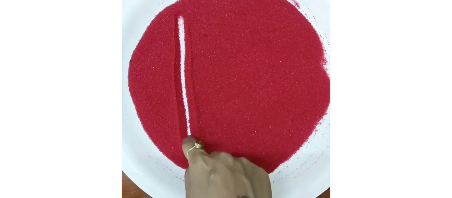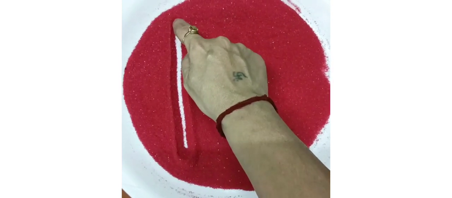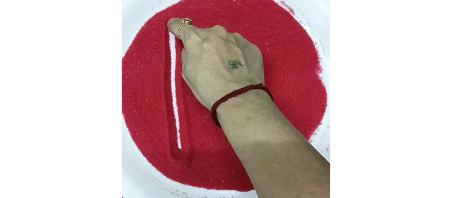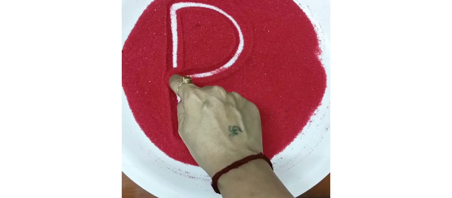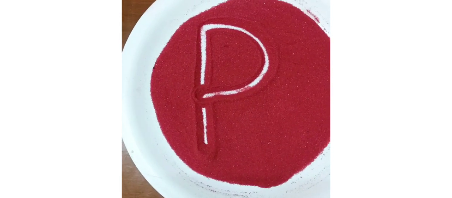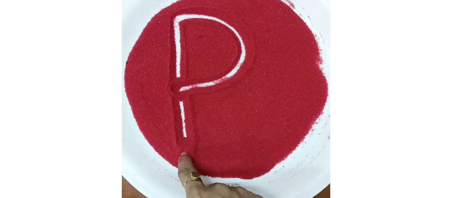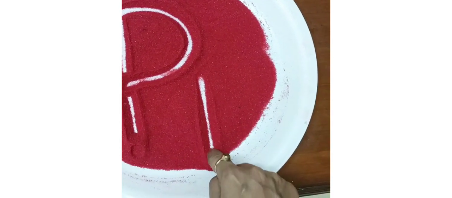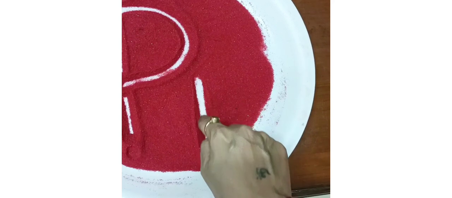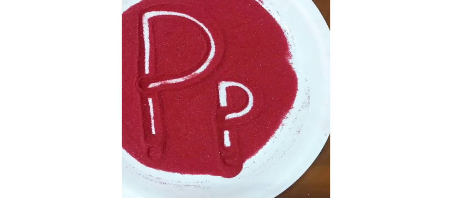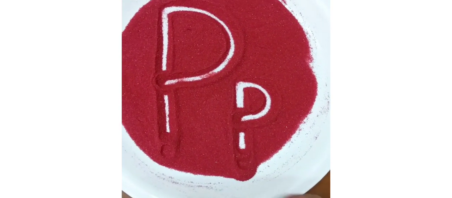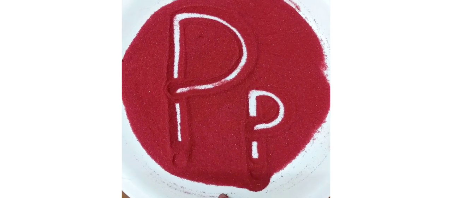Standing line, curve from top to center. This is capital letter P. Standing line and a curve till the center. This is small letter p. The sound of letter P is P.